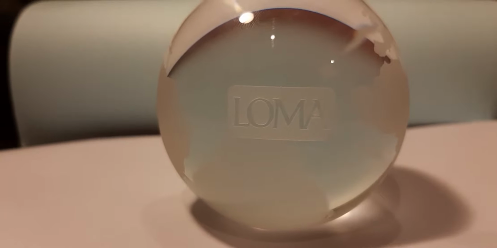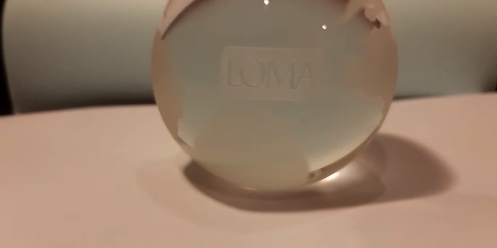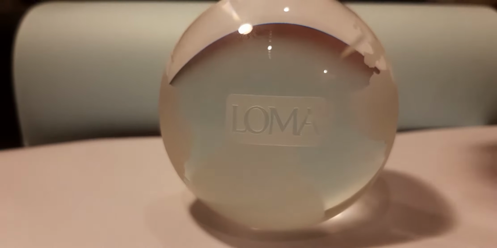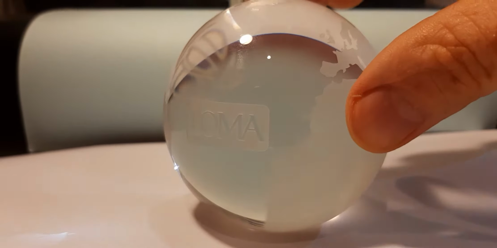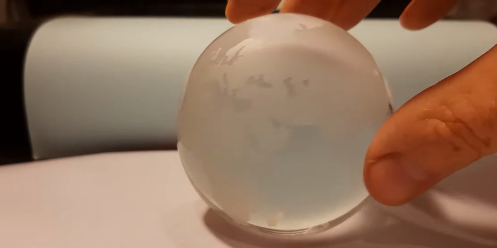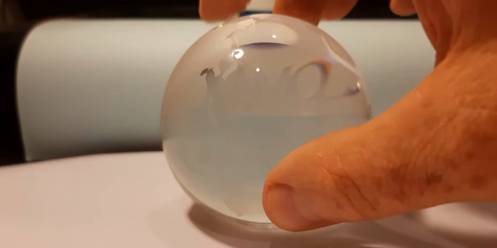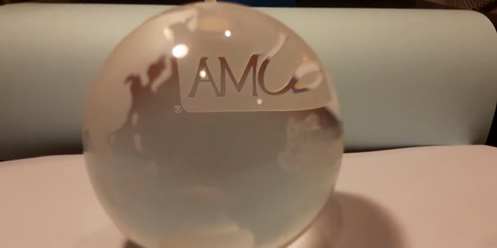Okay, well, I tell you, it's on this side. So what I'm going to do now, I'm going to turn the glass sphere 180 degrees in the opposite direction and then take a look, okay? So let's just spin around. And now you see Loma on the other side. Okay, you see that quite clearly. What's interesting is how it's magnified.